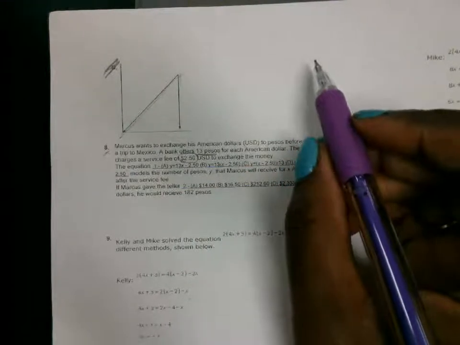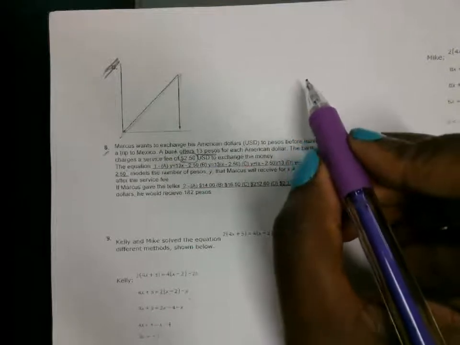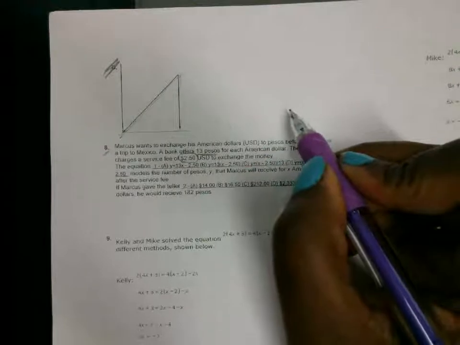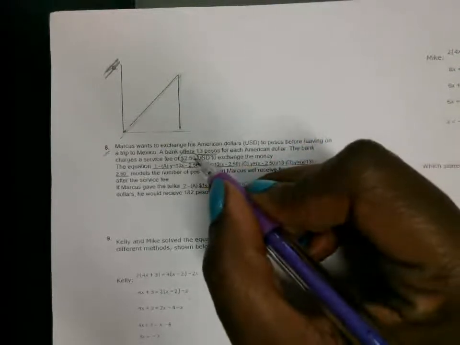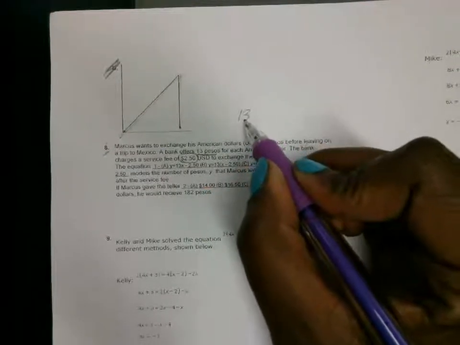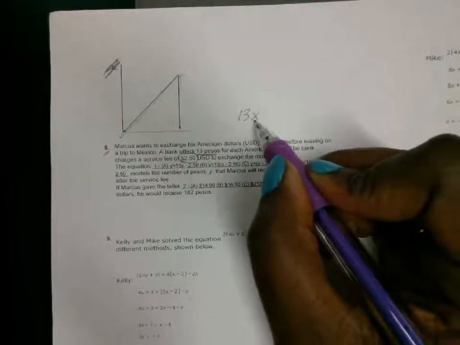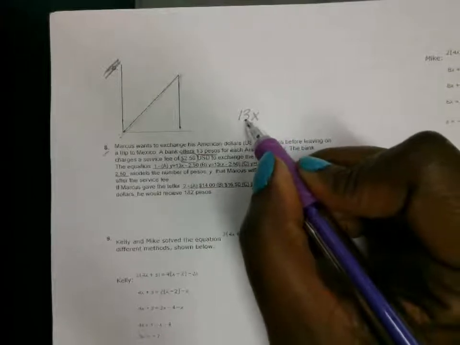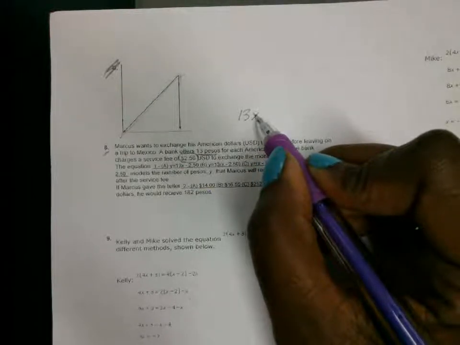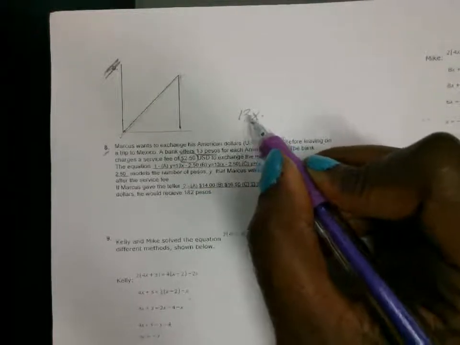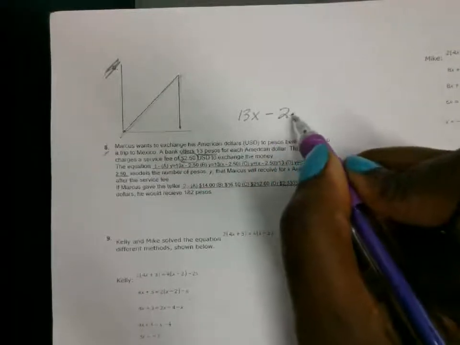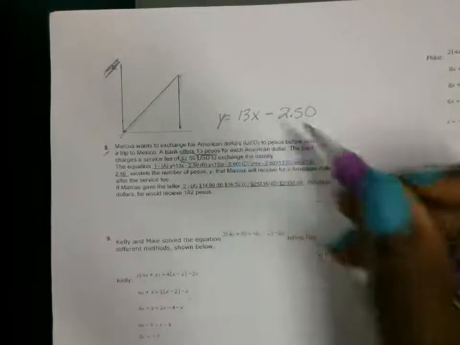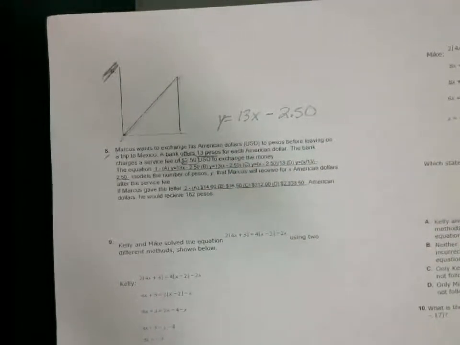So for every single $1, it's 13 pesos, plus, well, minus the $2.50. So you've got 13X because it's 13 for every American dollar. So if it's $2 American, you're going to say 2 times 13. If it's $4 American, you're going to say 4 times 13. And then minus the $2.50. So this is going to be the equation. Your Y is going to equal 13X.